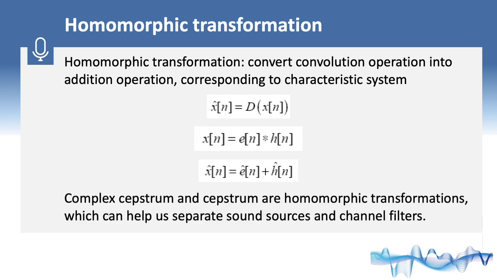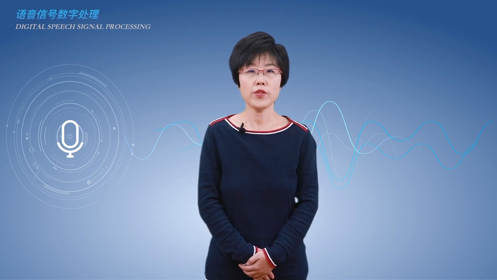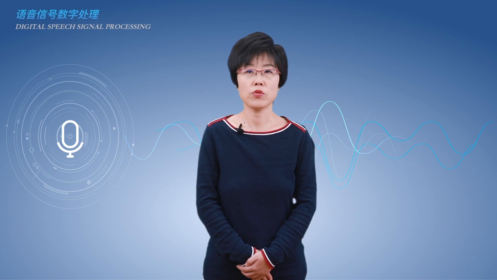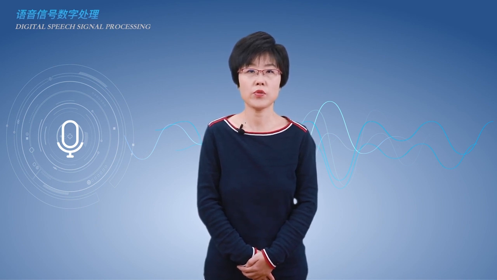Complex cepstrum and cepstrum are homomorphic transformations, which can help us separate sound sources and channel filters. We can use a convolutional characteristic system to describe the computation of complex cepstrum.